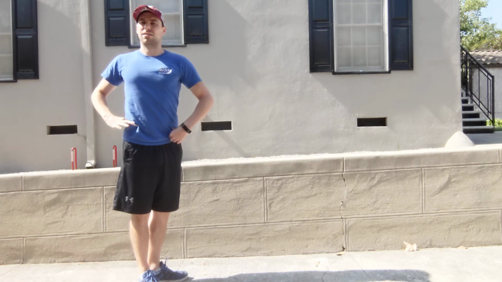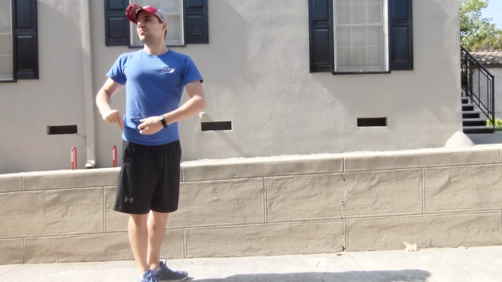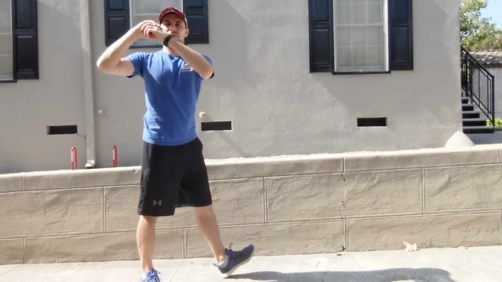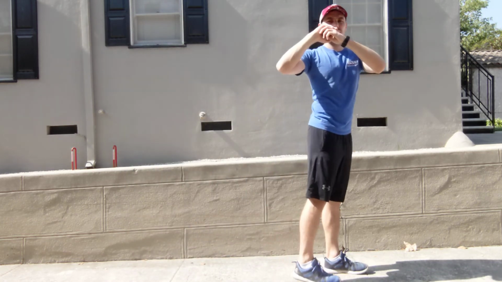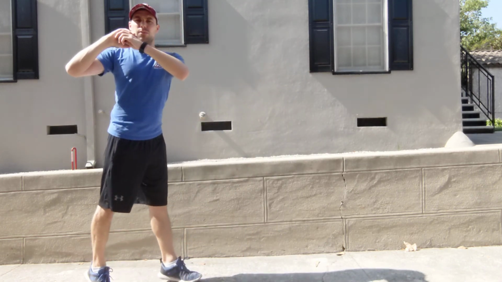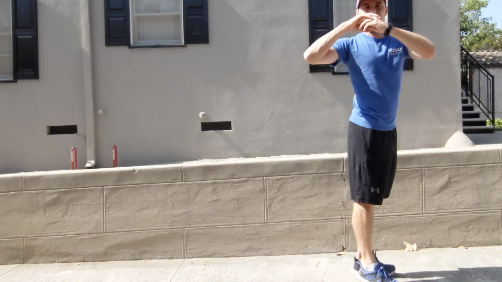Have a nice, good posture. Hips are turned 45, shoulders the rest of the way. 1, 2, 3, 4. Horns up. 6, 7, 8, and 1, 2, 3. Point and back. 2, 3. Point and push. 2, 3. Point and close.